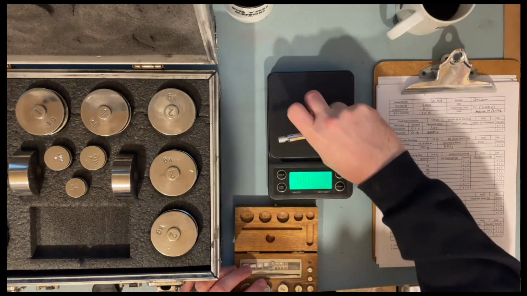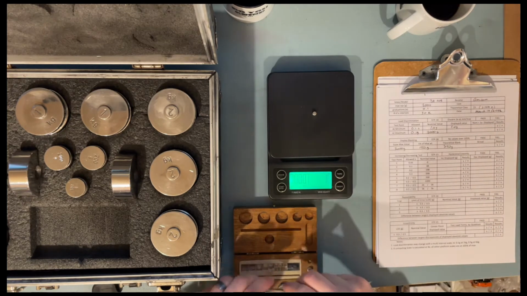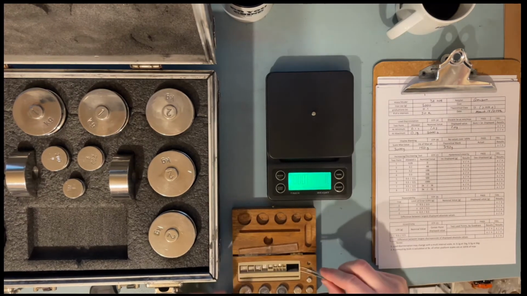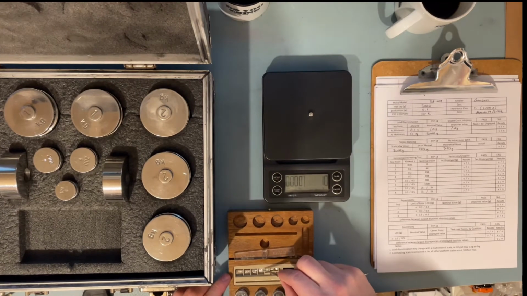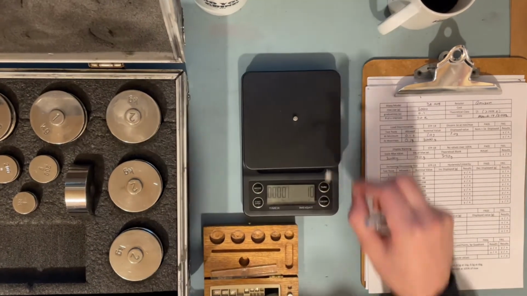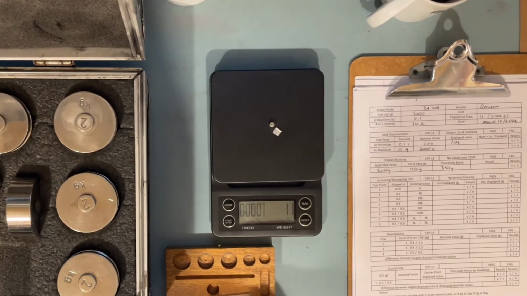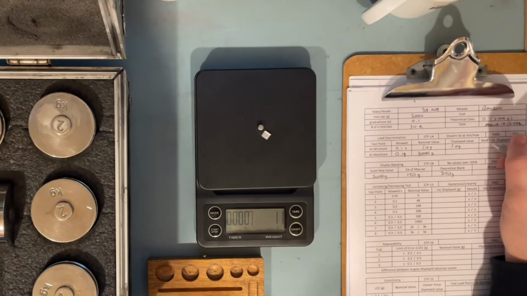The first test we're going to do is discrimination. We're going to add a gram to take the scale out of the automatic zero tracking range, and then we're going to add the smallest graduation it should be able to read. In this case, 100 milligrams or 0.1 gram. After a moment to settle, we see it actually moves up to 1.1 grams.